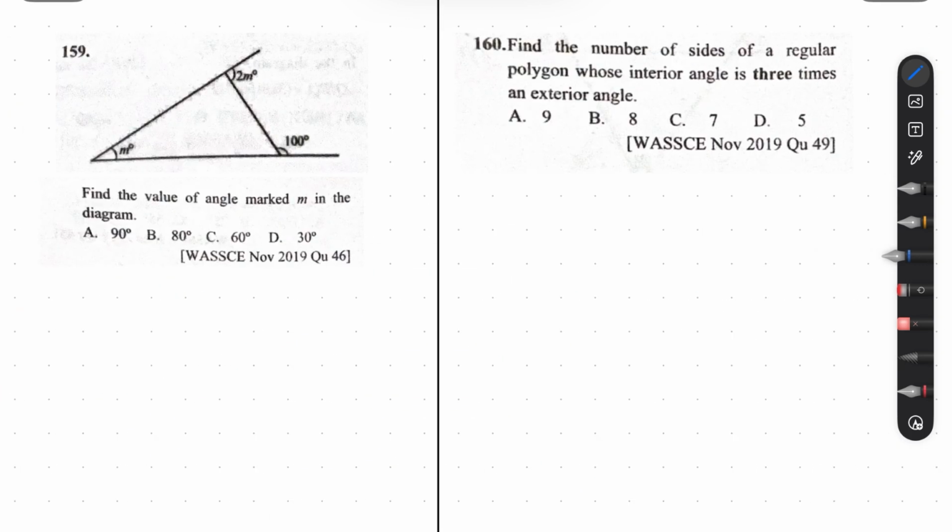Let's move on to question number 159. The question says find the value of the angle marked m in the diagram. So we need to find this angle, m. Now, how do you find m?